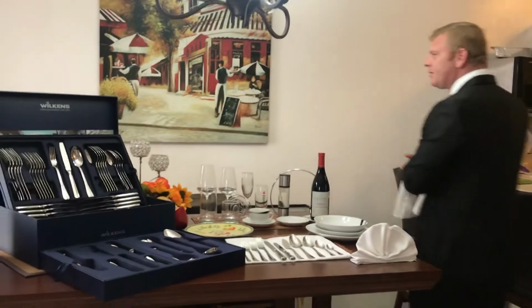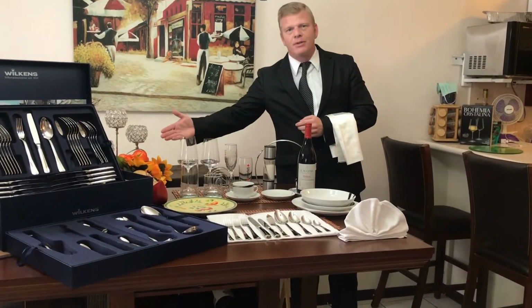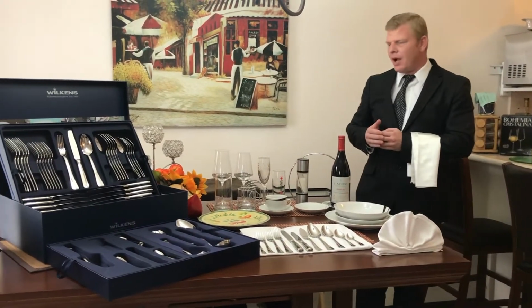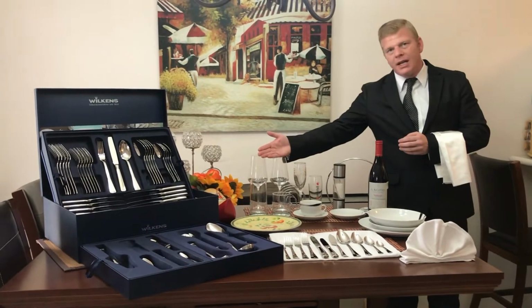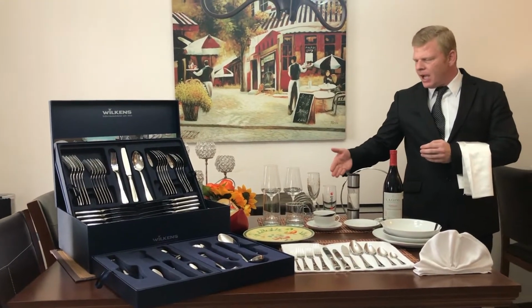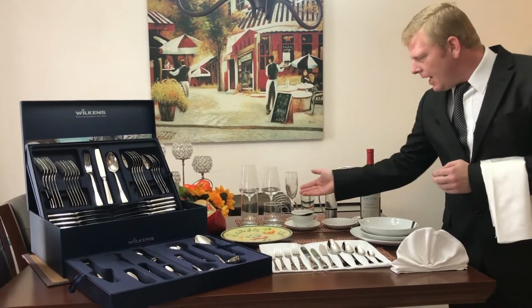After that we need to decorate our table. We will use candle lights and flowers for decoration. Of course we need our glasswork as well. We have our red wine glass, white wine, for champagne, a beer glass, a glass for water and a glass for soda.